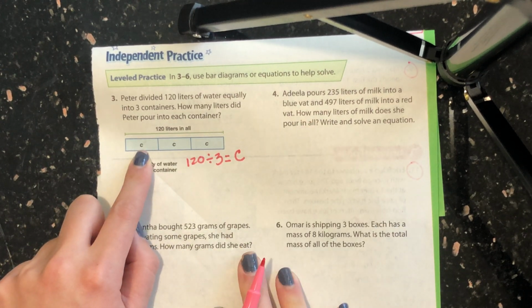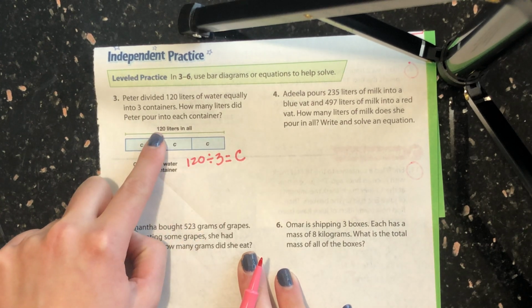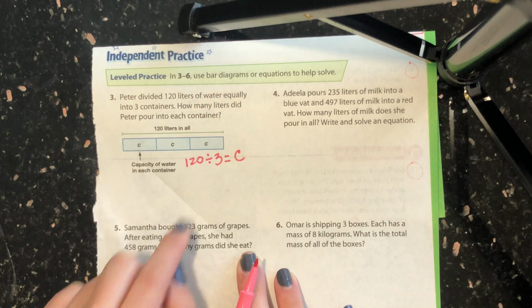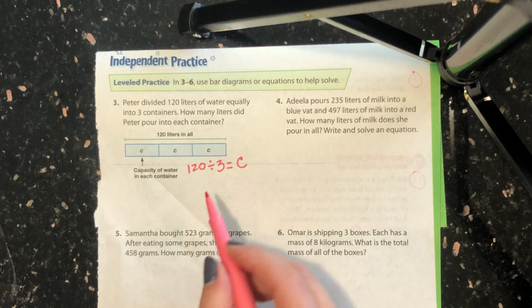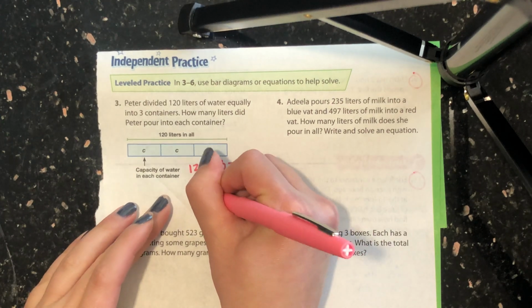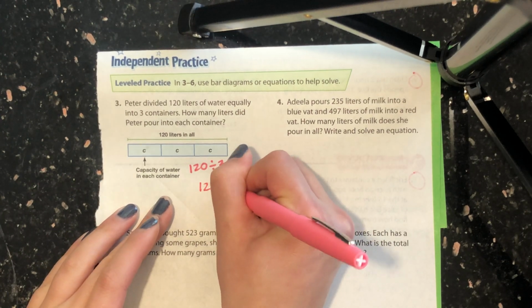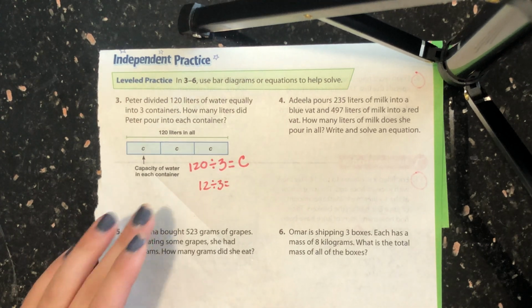So C plus C plus C will equal 120, because we could turn that into a multiplication problem as well. Okay, so go ahead and pause. Do what you think. And remember, boys and girls, I might not know what 120 divided by 3 is, but I could figure out what 12 divided by 3 is, and then add a 0 at the end, it might help me. So go ahead and pause and try to do that.